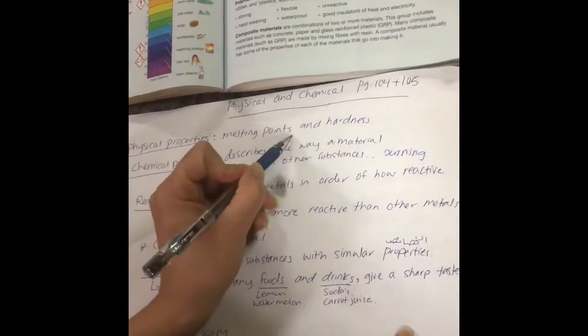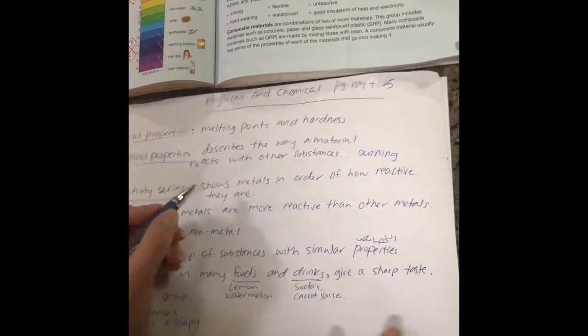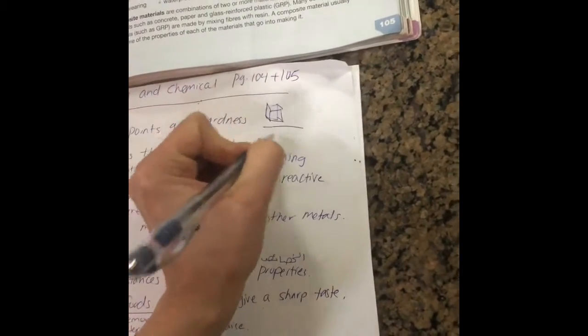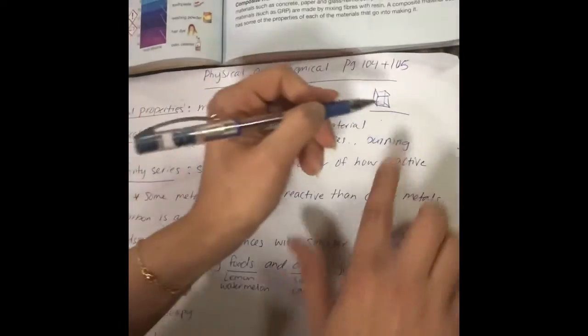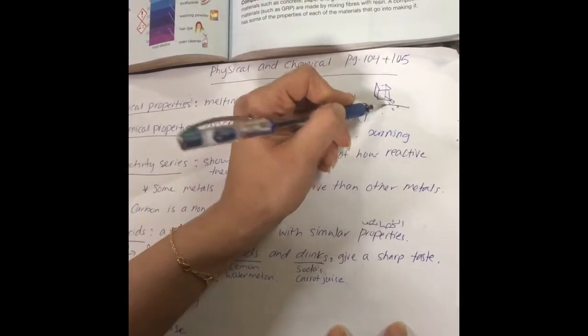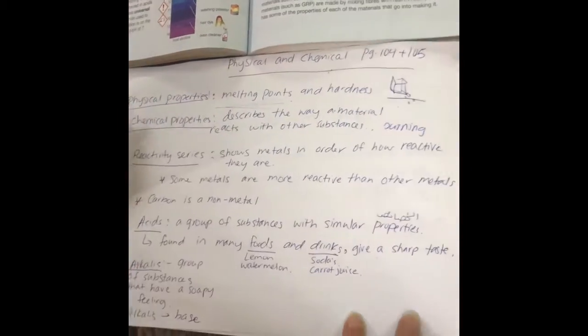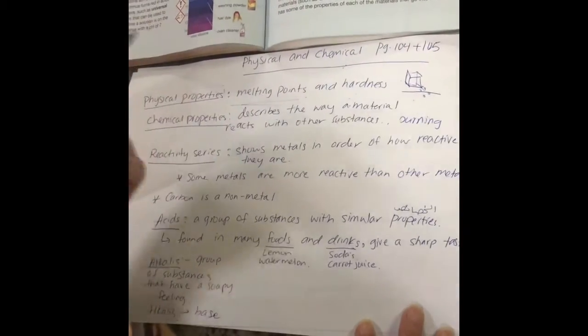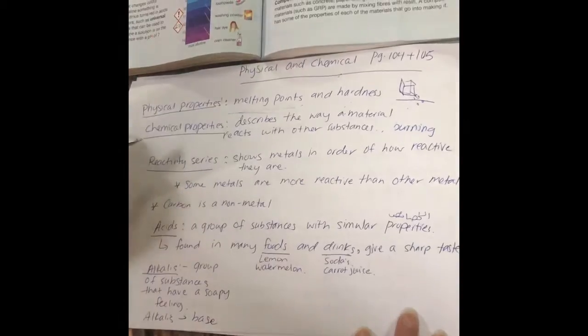Melting point is also a physical property. Melting point meaning like when I melt ice. For example, if I put ice on a table, okay, and I leave it on the table, it's gonna become a liquid because it has a melting point. And also the hardness of anything is a physical property. How hard an object is, is a physical property.